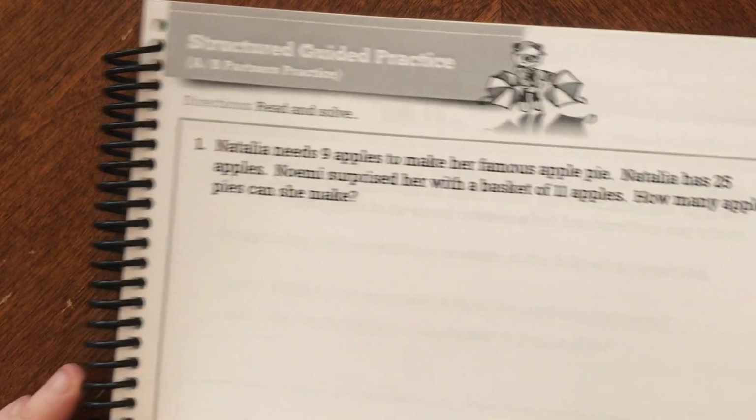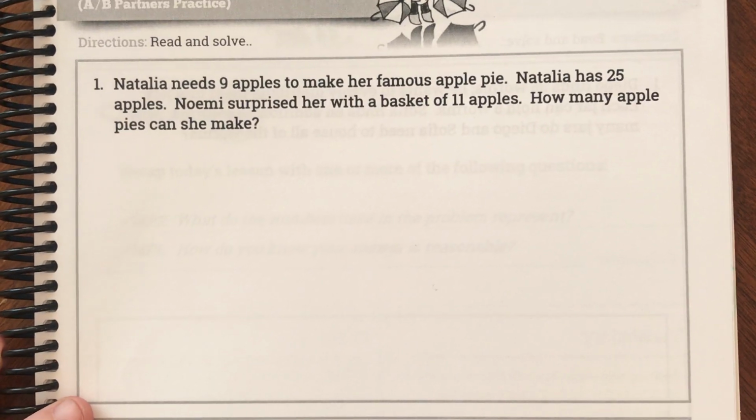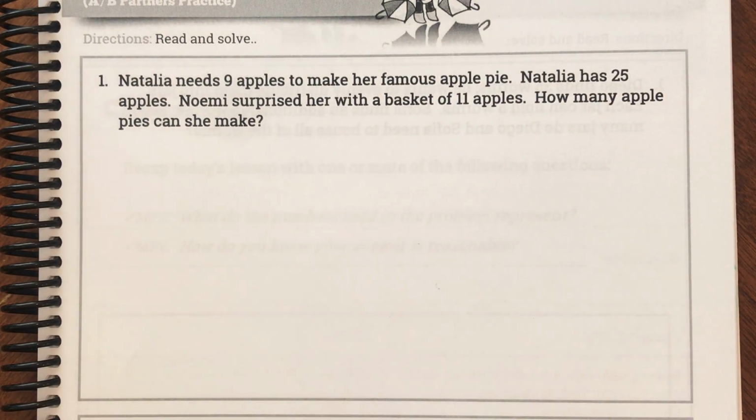We're on page 240. Page 240, and here's our first problem. Natalia needs 9 apples to make her famous apple pie. Natalia has 25 apples. Naomi surprised her with a basket of 11 apples. How many pies can she make?